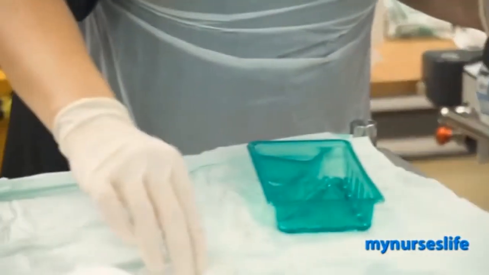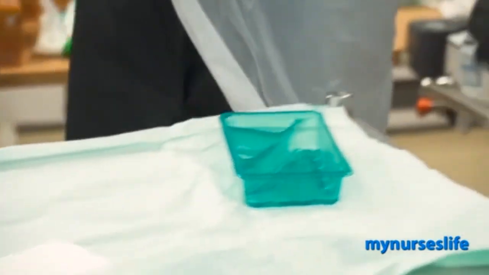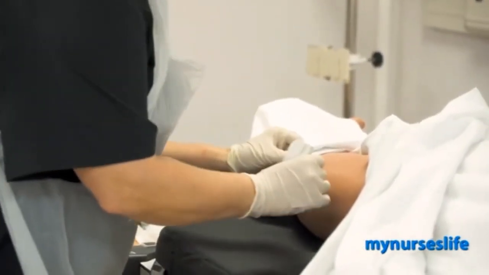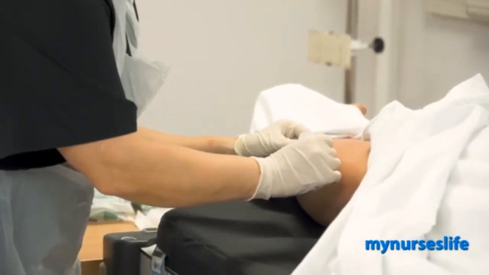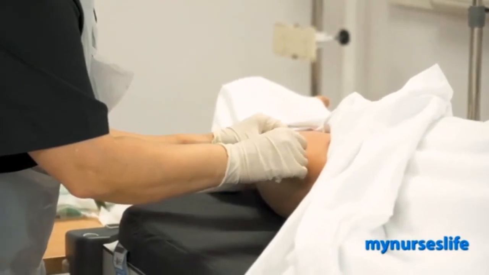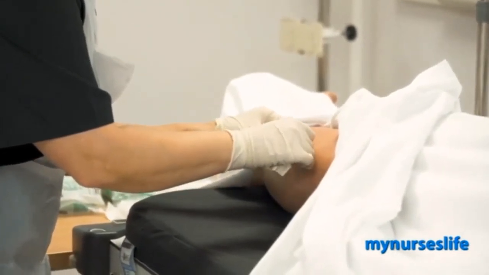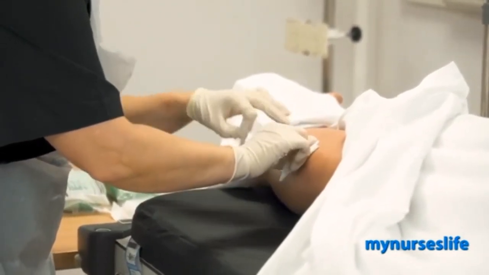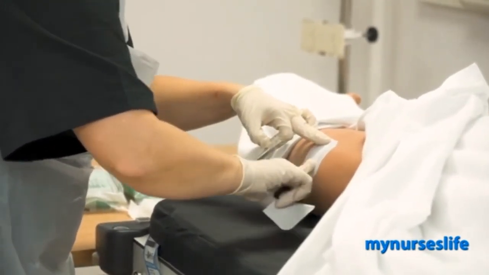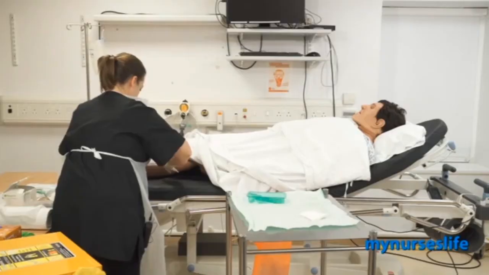And I'm now going to put the dressing on. So you can use both hands for this part. Just going to place the dressing on. That's on nice and secure.